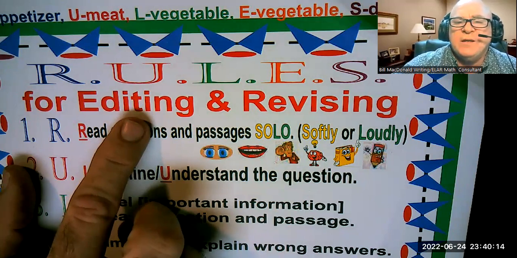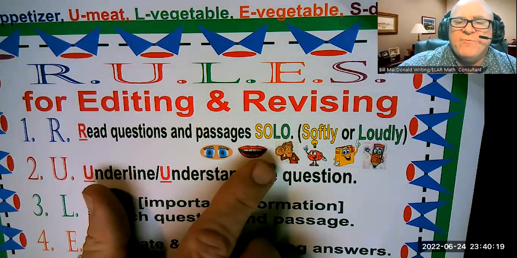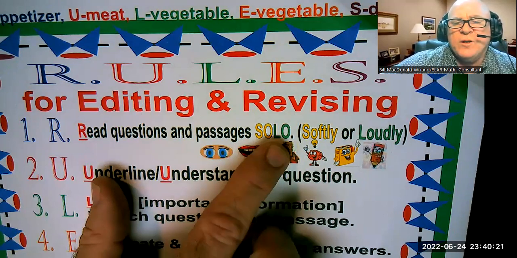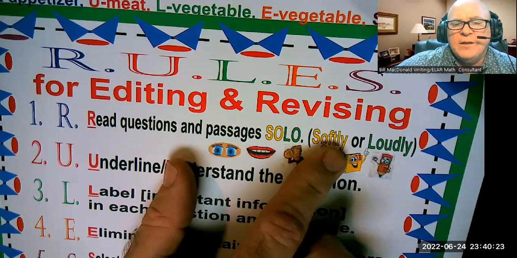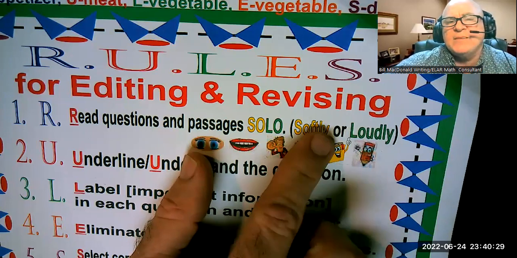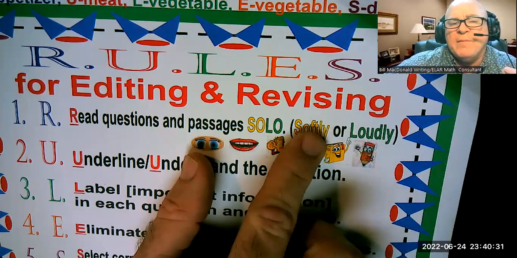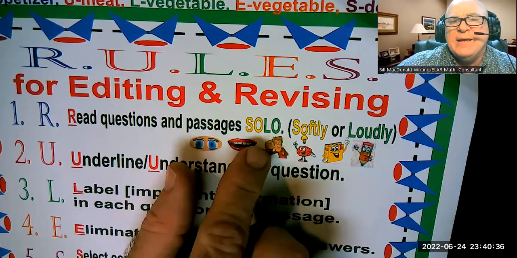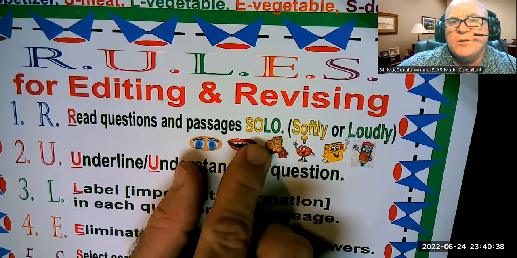So as we're reading solo, alone, or as a group, if we're reading as a class or in a group, we can read loudly. If we're reading with a partner or by ourselves, we should read softly. That means everybody should be opening their mouth. I will say this once and for all, silence is deadly in a classroom of auditory learners.